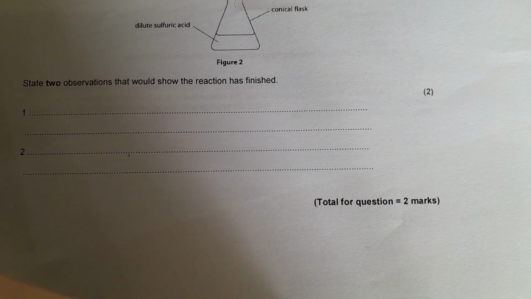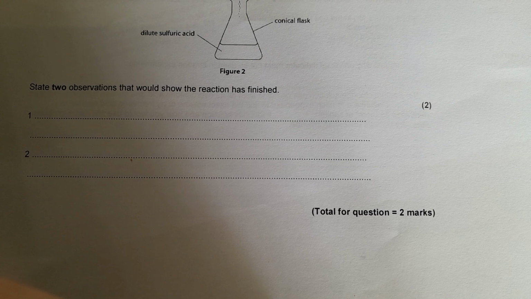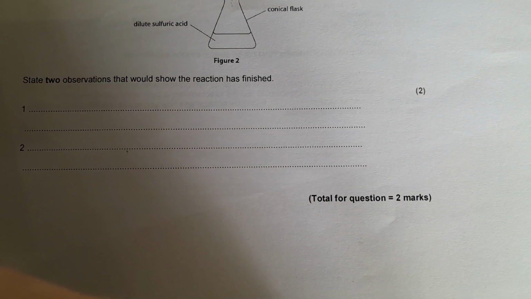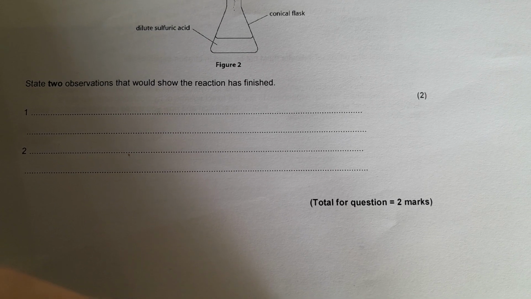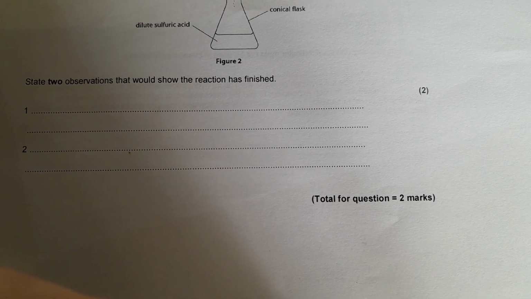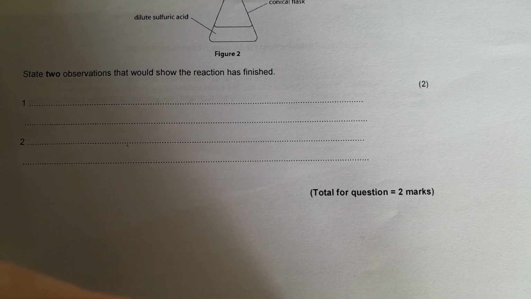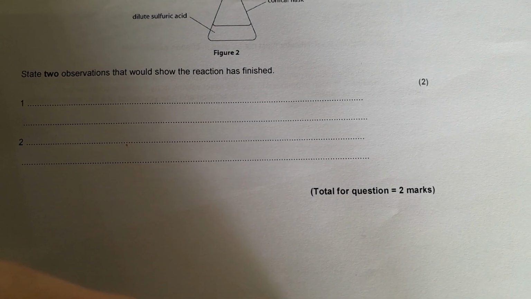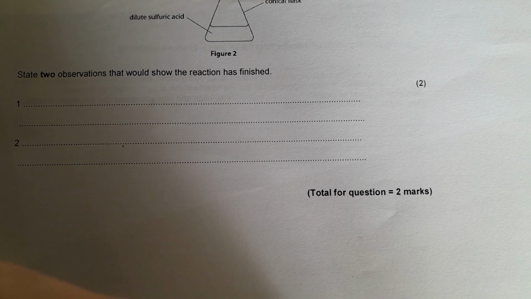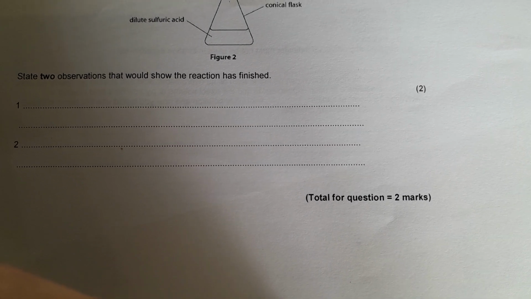How do we know the reaction has finished? 2 observations. Exam technique time, because loads and loads of people get this question wrong. Okay, 2. So we're looking for 2 different things. And it's not showing that there's a reaction. It's showing the reaction has finished. So what will we see when the reaction stops? Pause the video, write down the answers. Go.